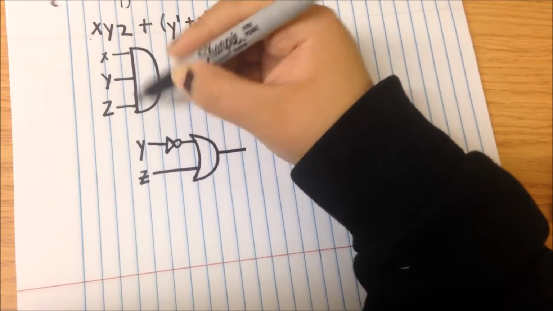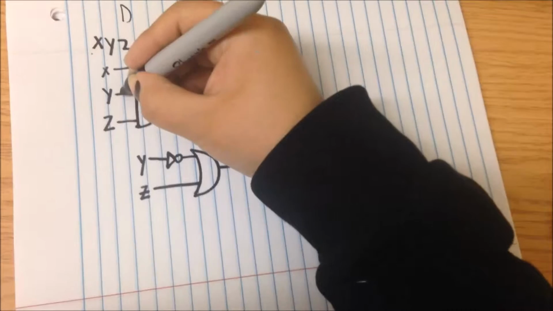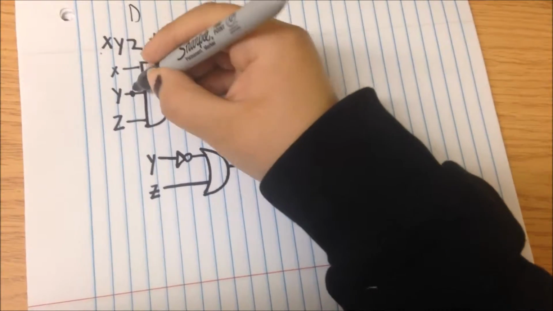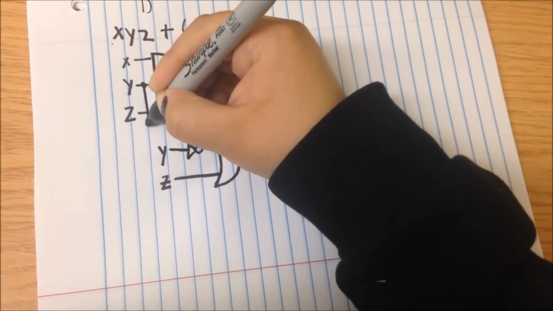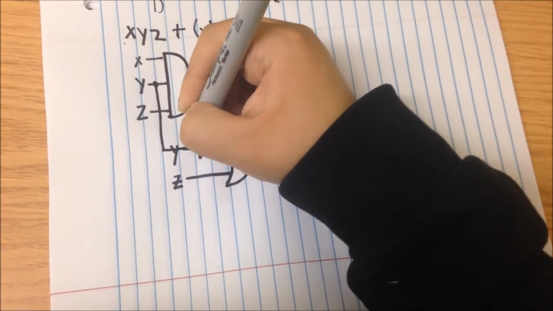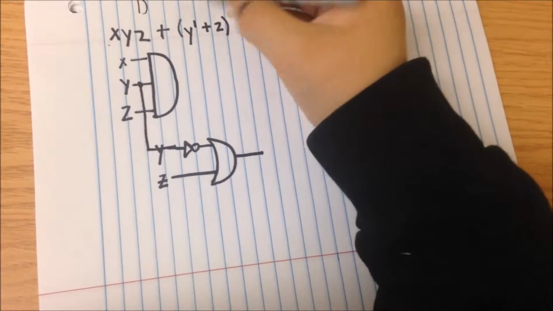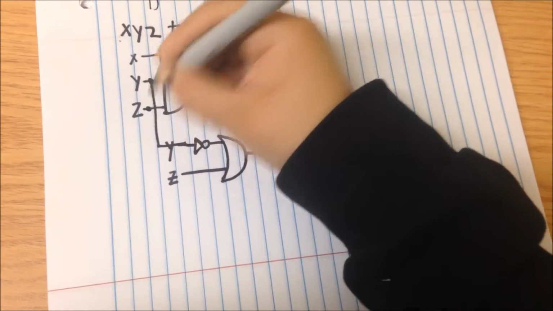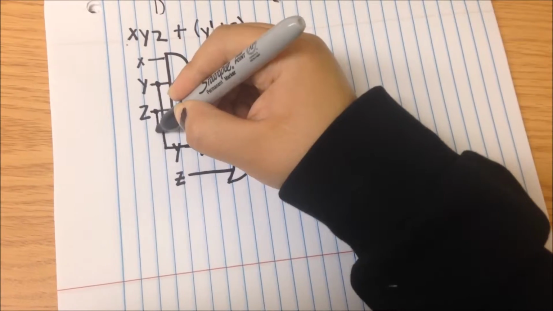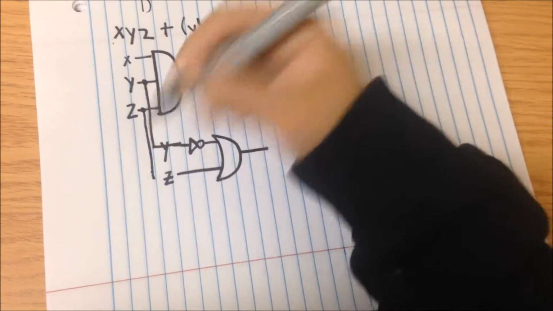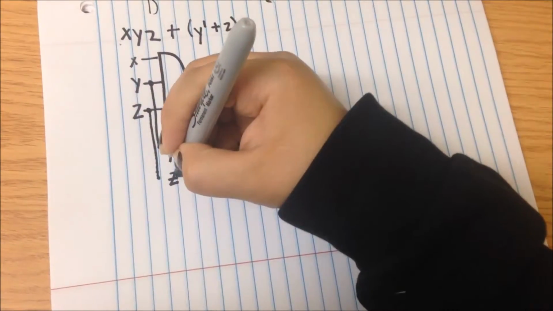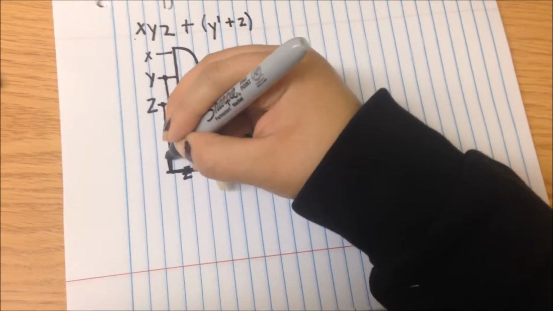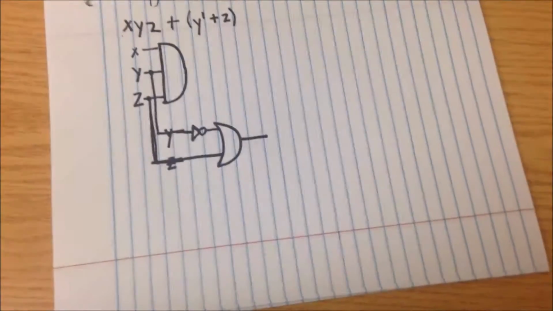Now here, since this is your Y, you could in a way come here and connect it like that. And your Z is just your Z, so you can come here, bring it all the way down here to over here. And that's what you get.